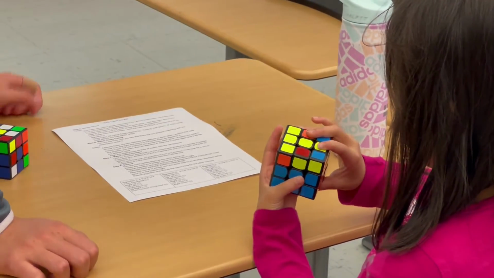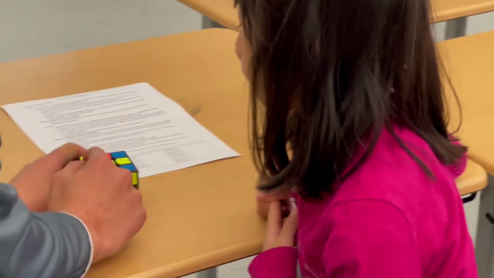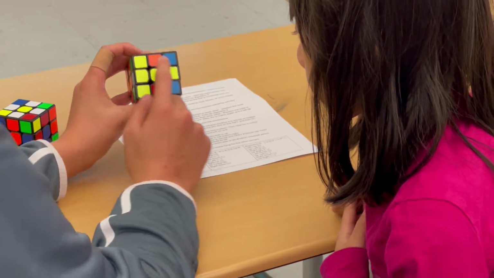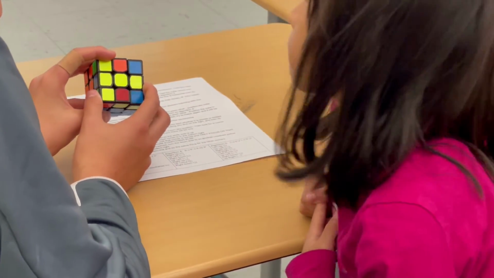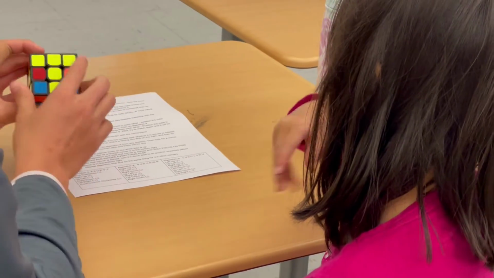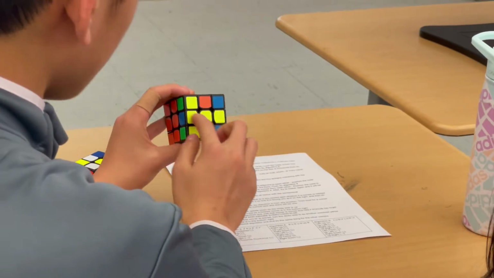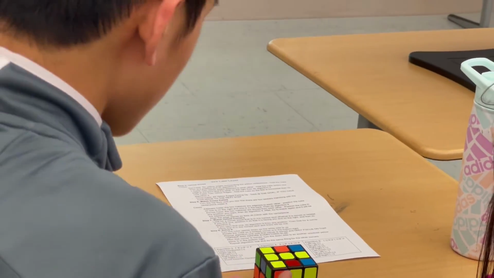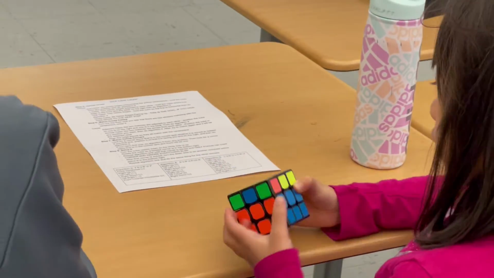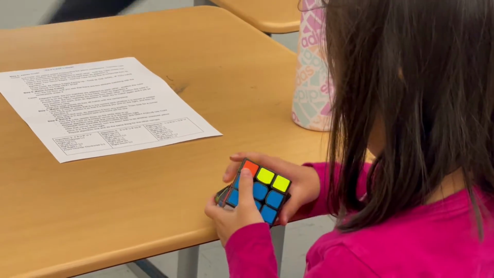So now you have a line case. Once you have a line case, you want to have it horizontally. Do you know what horizontally means? Horizontally just means like having it from left to right, not vertical. You want to have it like that, and then from here you do algorithm 3. Good job. Great job.